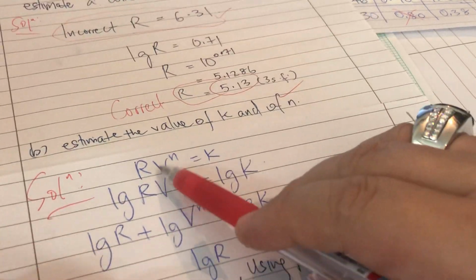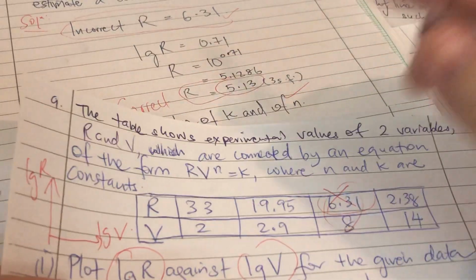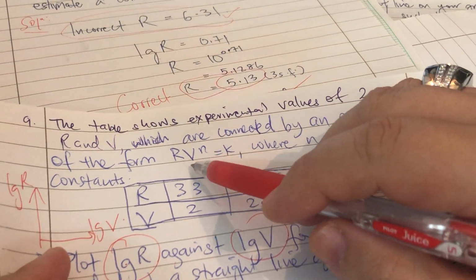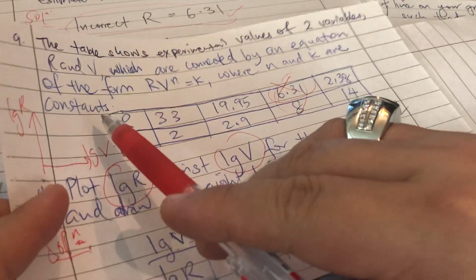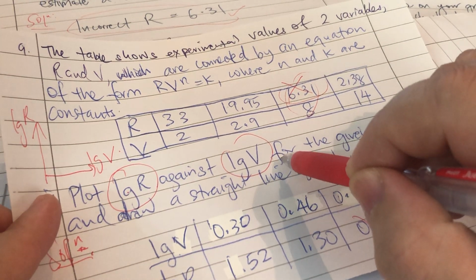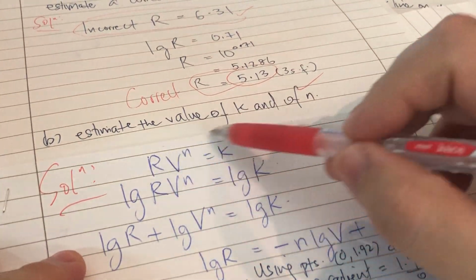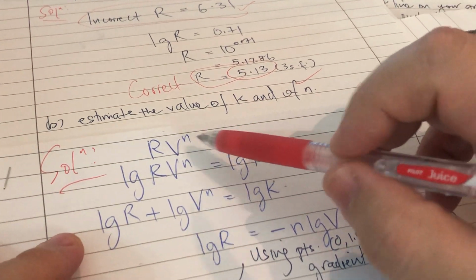Now this is the part where you need to transform the initial equation that was given to you. You see, initially I didn't do any of this. Why? Because the question is so nice to me. They asked me to plot log R against log B, so I didn't do log. But now I have no choice. They force me. I have to do log. Okay, be very careful here.